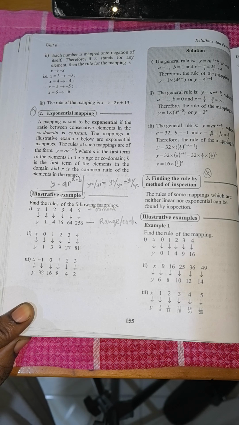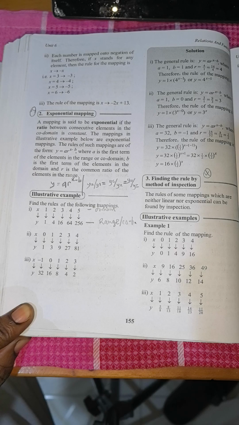So please, if you haven't watched the linear mapping, watch that before watching exponential. Notwithstanding, you can actually watch this one too, because this is a separate method also. But if you understand the linear one, you can move here. You can still watch this one.